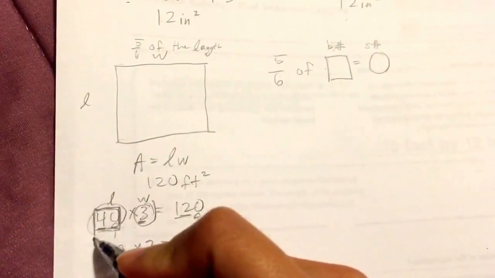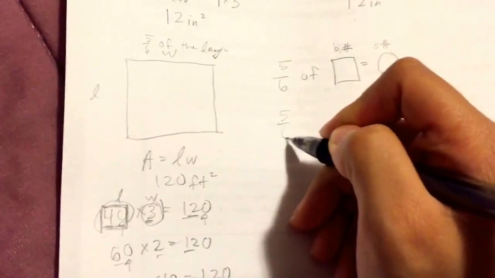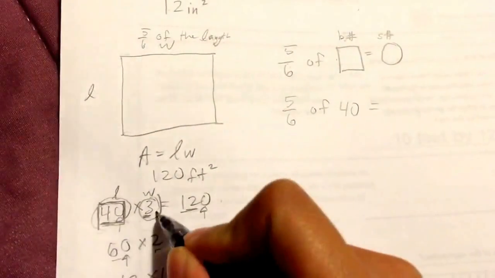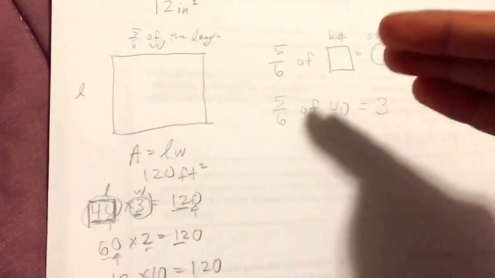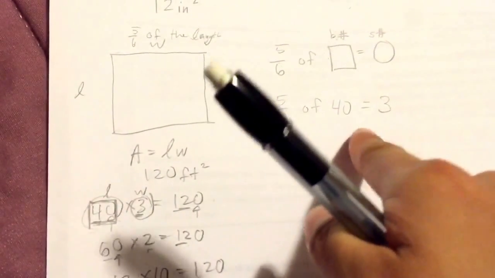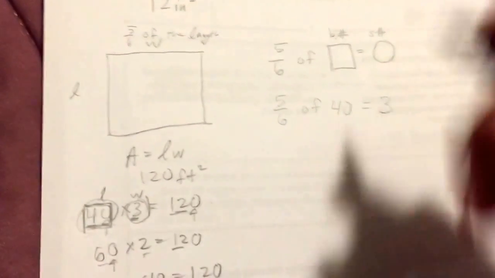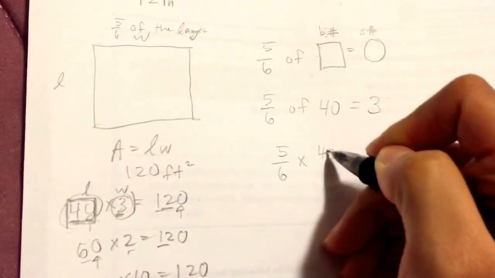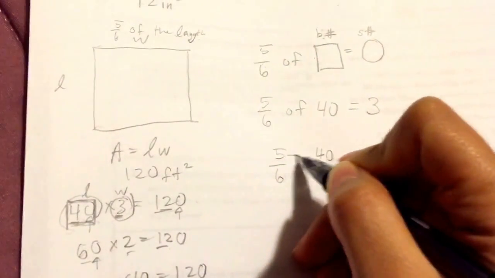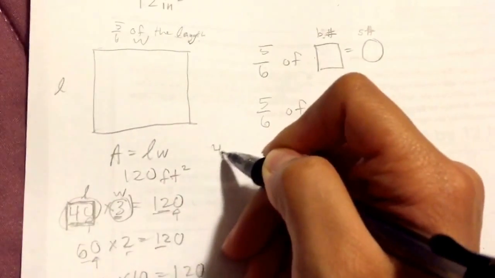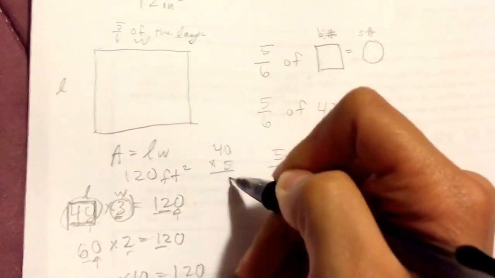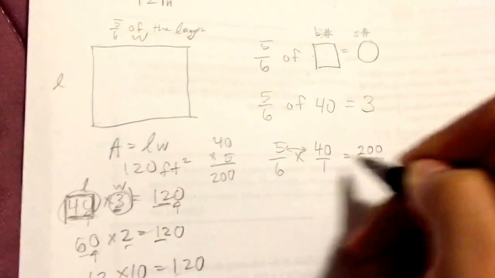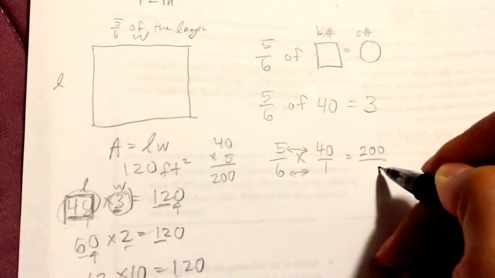So let's try plugging in 5/6 of 40. If 5/6 of 40 equals 3, this is the correct answer. If 5/6 of 40 does not equal 3, then it cannot be the right answer. So let's try it out. 5/6 of means multiply 40 over 1. And we'll multiply the numerators by the numerators. If you can't do 5 times 40, you could do it on the side. 5 times 0 is 0. 5 times 4 is 20. So 200 over the denominators. 6 times 1 is 6.